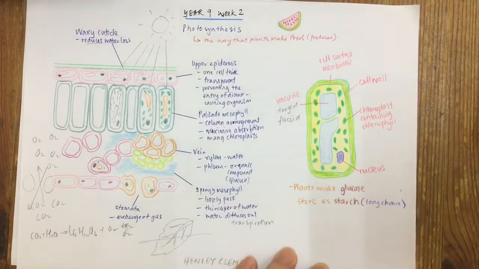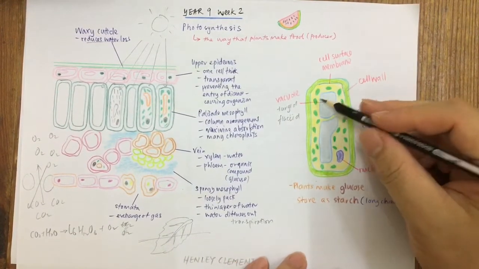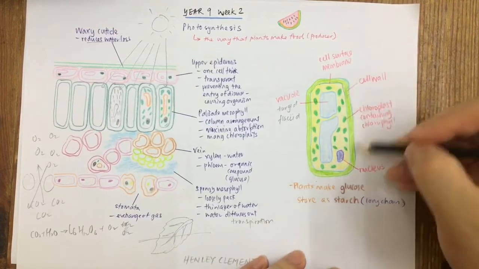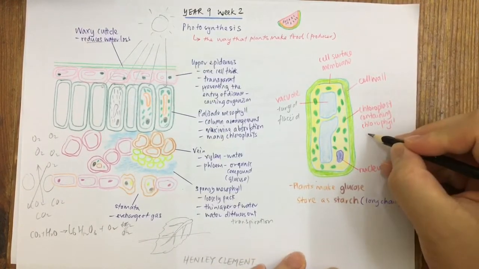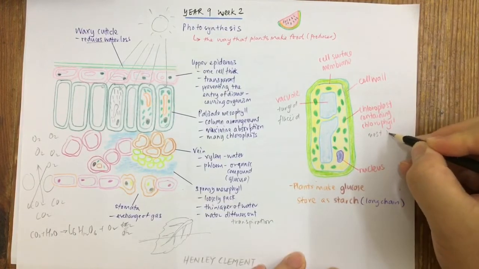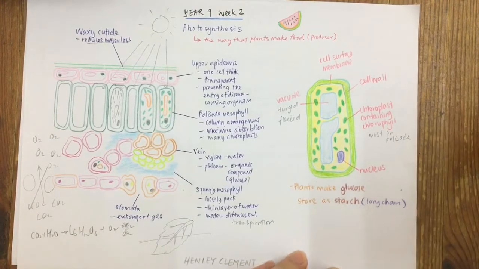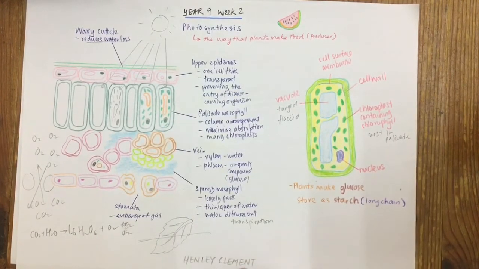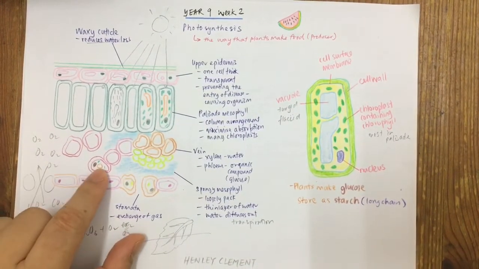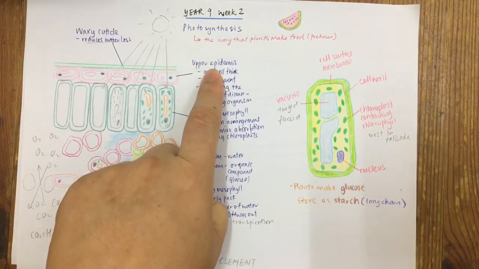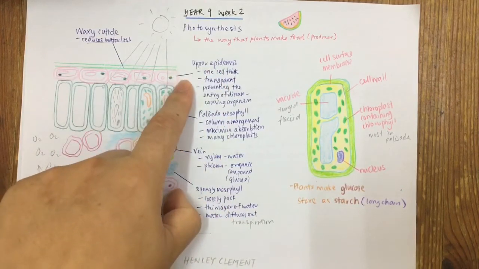So all this green color is chloroplast containing chlorophyll. Palisade cells have the most of this chloroplast. In the mesophyll, there's only 1 or 2. Can you see? Less. There's almost none for the upper epidermis, because it will block the sunlight.